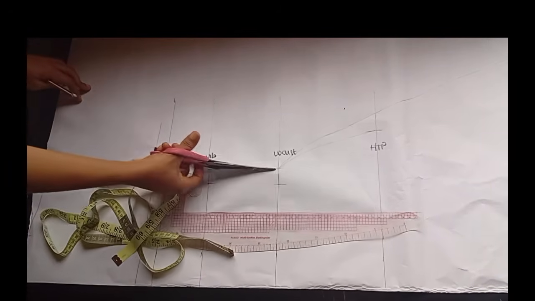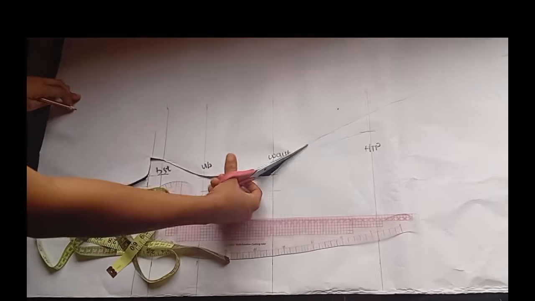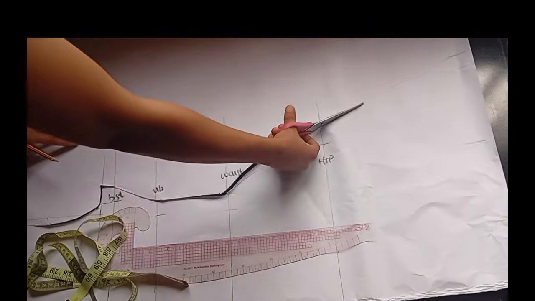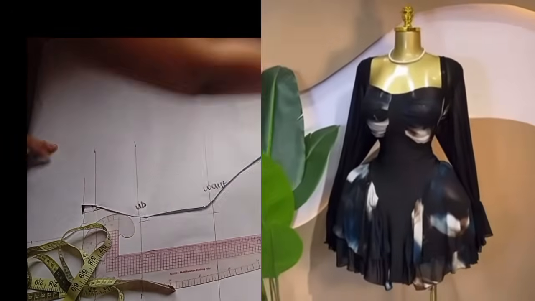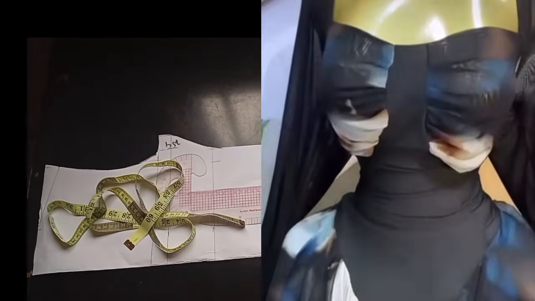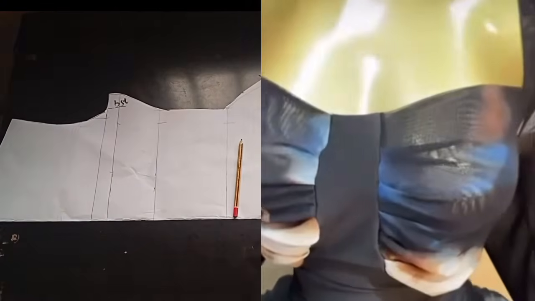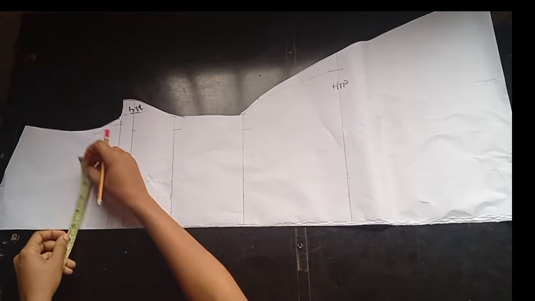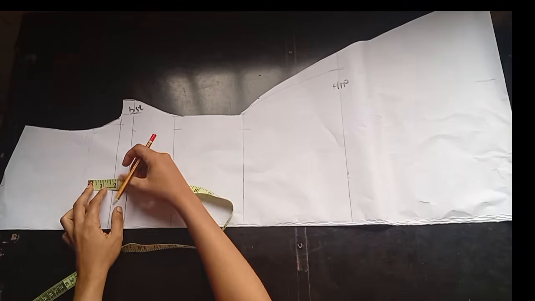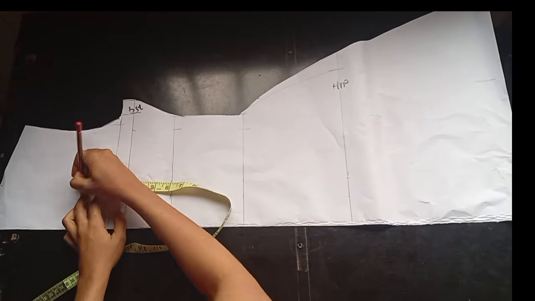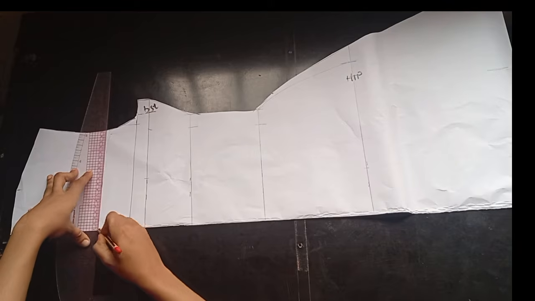Now if you look at this pattern, you will notice that it has a cup area, but that cup area doesn't look like something that was cut out with your normal corset cup method. It looks more like the cup area was cut out, or they just used an already made cup to cut that out. So what I did was to go up by about 2 inches from my chest line. Now place your ruler and connect.